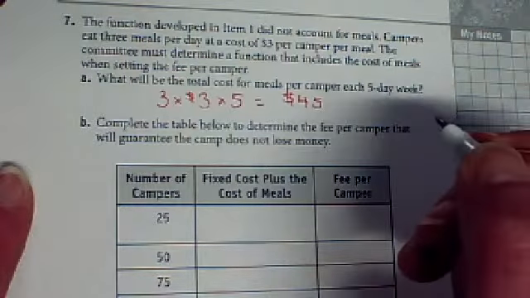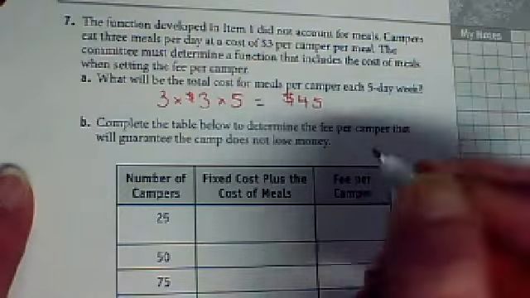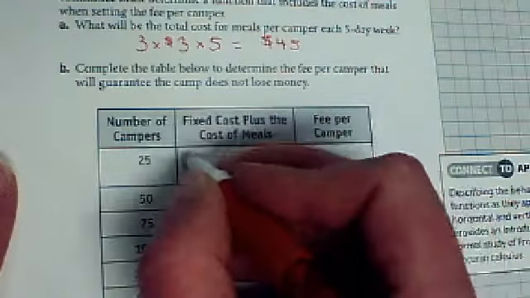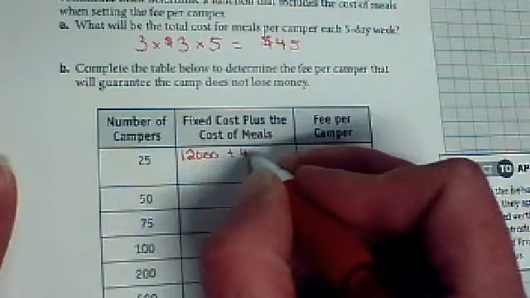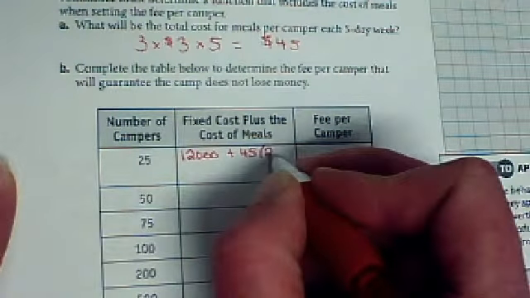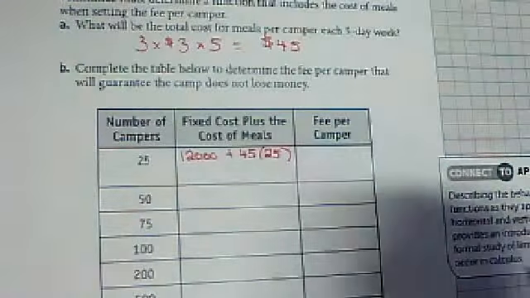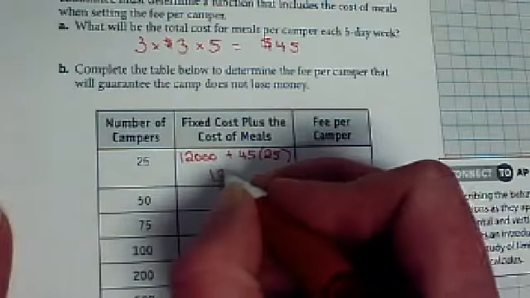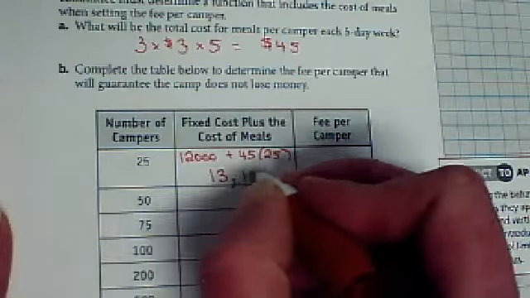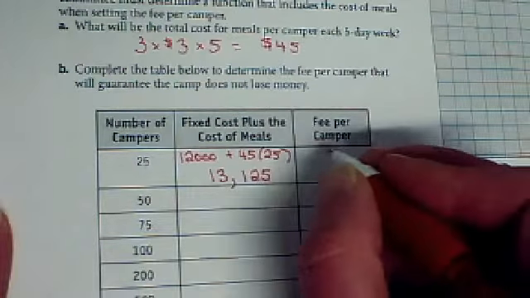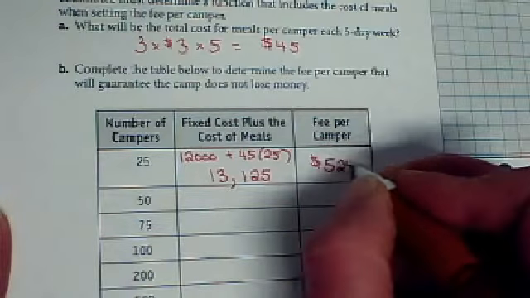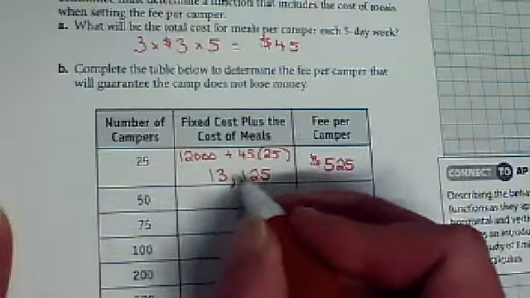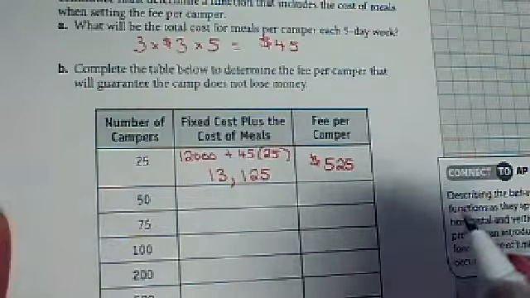So now let's see how this is going to work. So our fixed cost plus the cost of meals. So I'll kind of write this one out. We had the $12,000 plus $45 for each camper for 25 campers. Our total fixed cost then would be $13,125. Per camper, that results in $525 because I took this total cost plus the meals and divided by the number of campers.